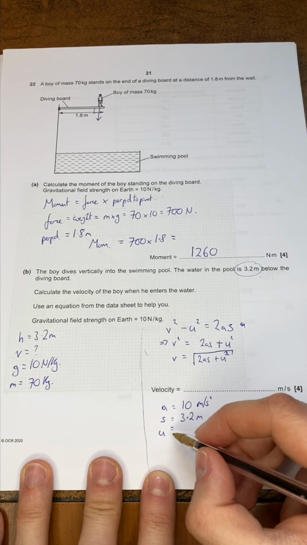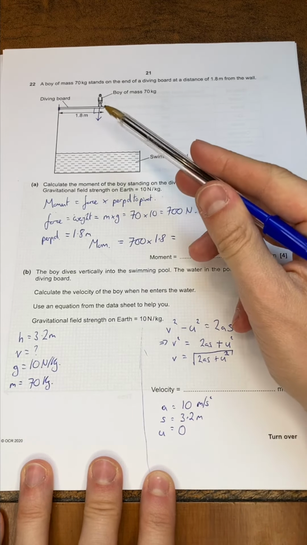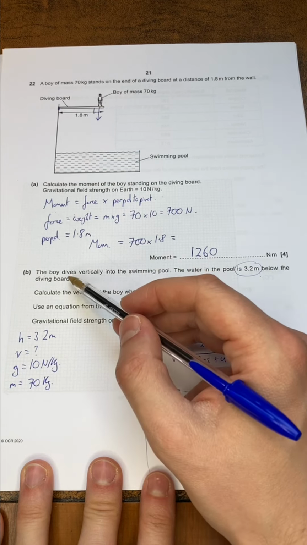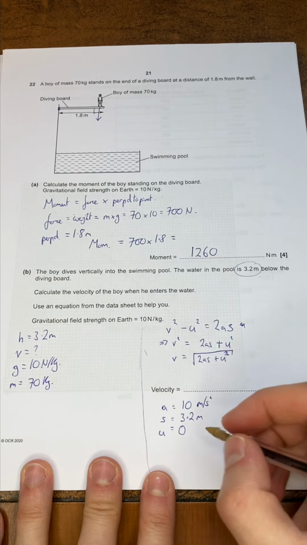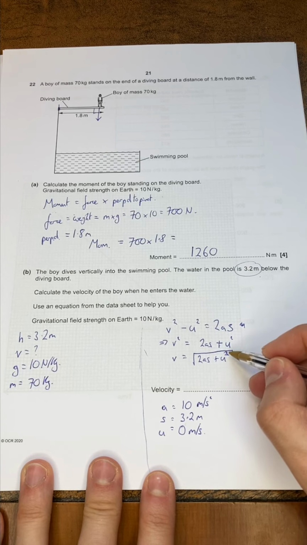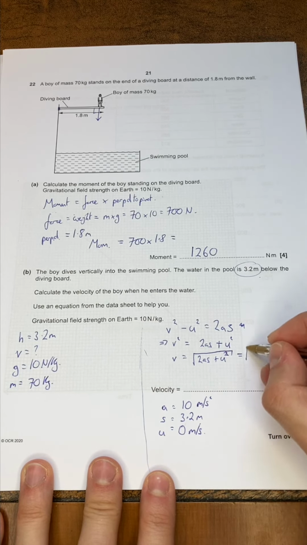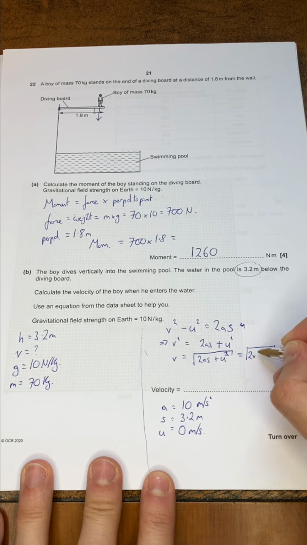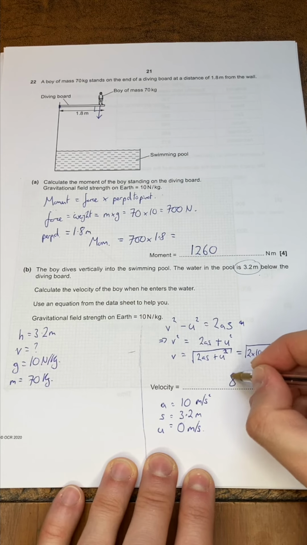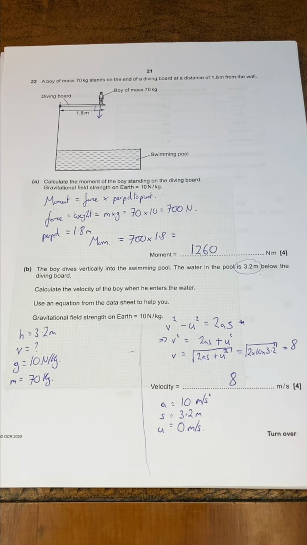Our initial velocity is 0 because our boy is falling from a standstill. He's there and then just drops down into the water. Or at least by diving, we're assuming that he's just dropping into the water. Substituting these numbers into this equation, u squared is 0 squared, so that disappears straight away, giving us the square root of 2 times 10 times 3.2, 8, giving us a velocity of 8 metres a second.